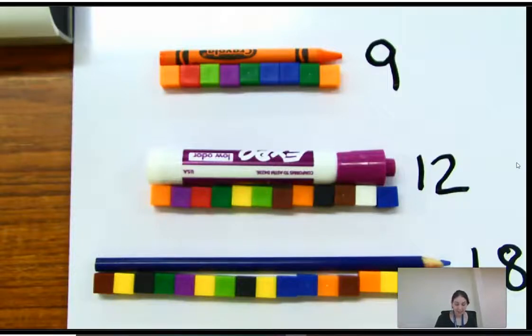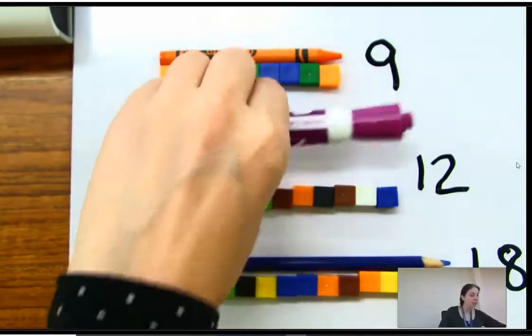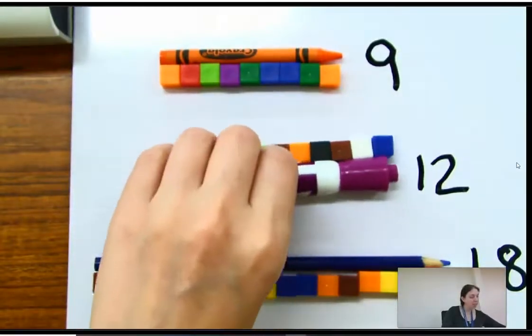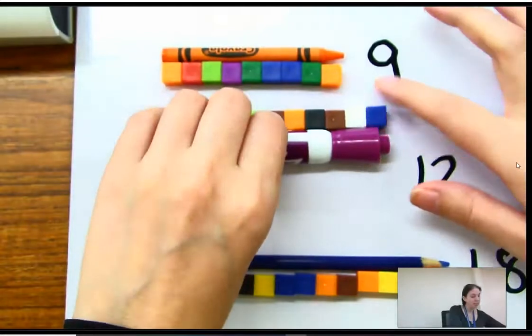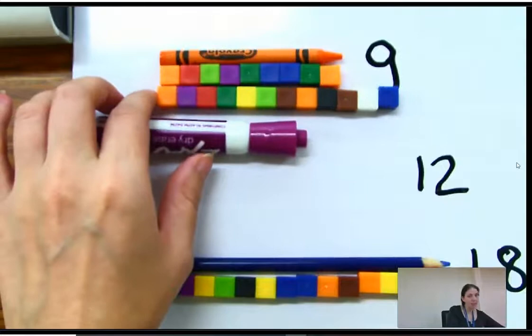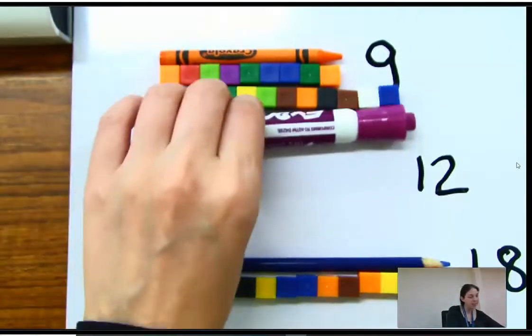Now, we can compare these cubes to see how many more cubes we used for the marker than the crayon. So I'm going to move this marker and I'm going to slide. Let's see how well this works. I'm going to slide up and notice I'm putting these together like this.